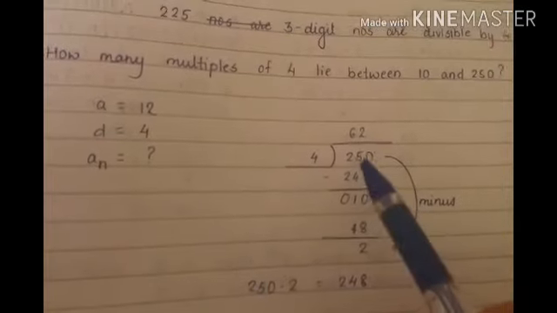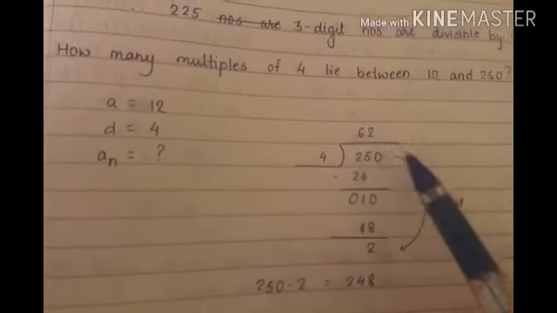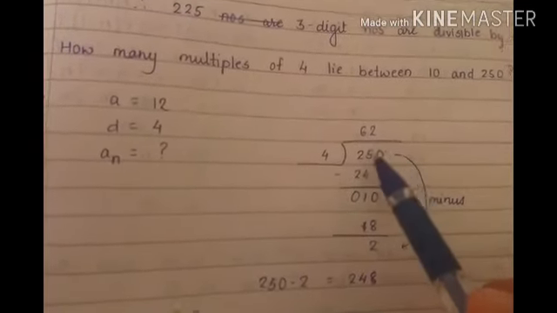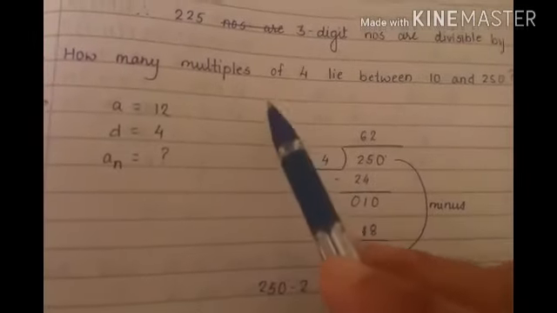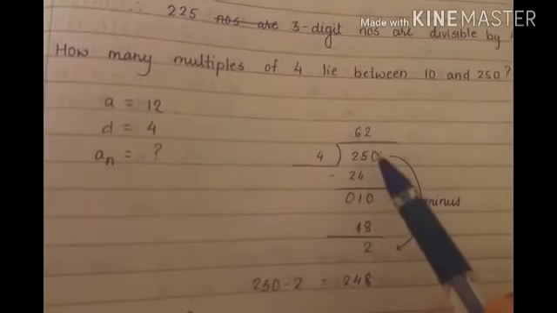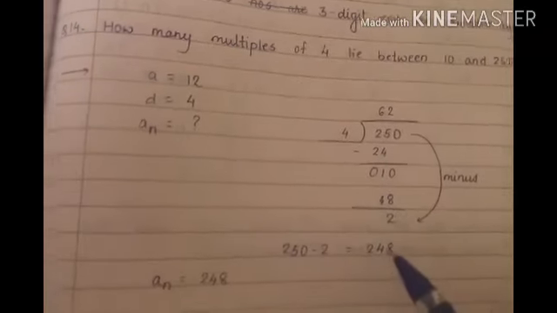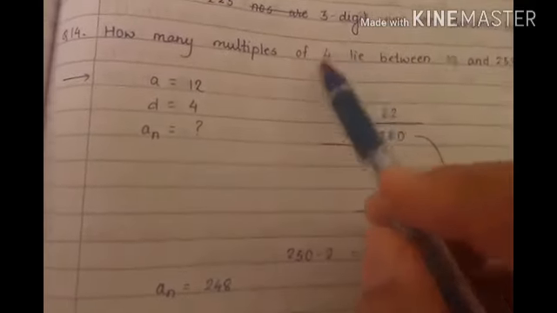If we had to find the first number, we would have added and then subtracted. Since we have to find the last number that is a multiple of 4, we use this number minus the remainder. So 250 minus 2 is 248.